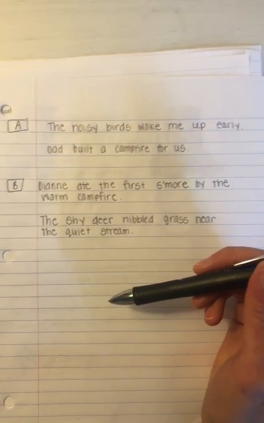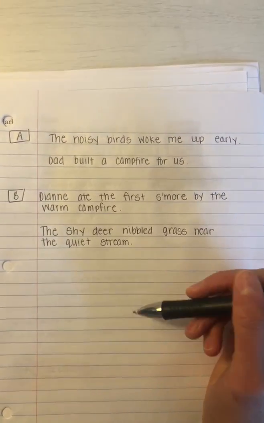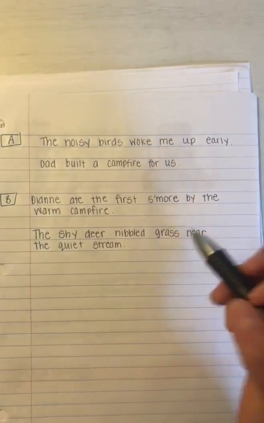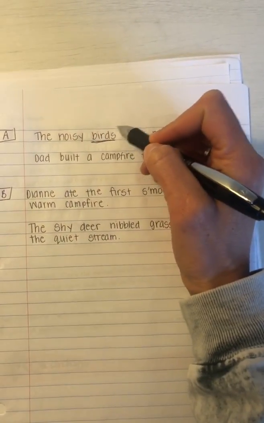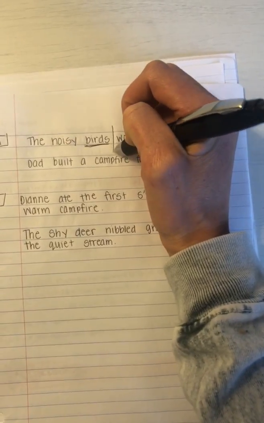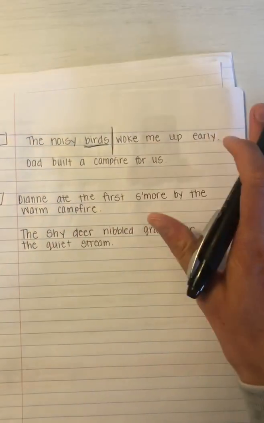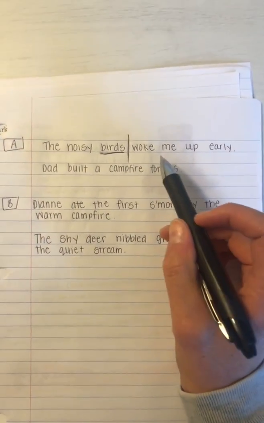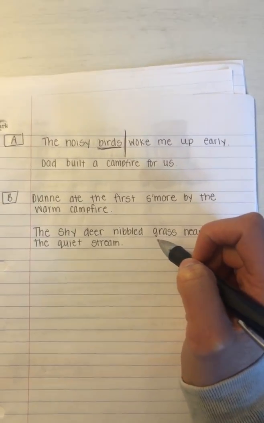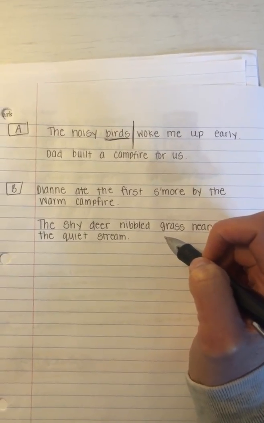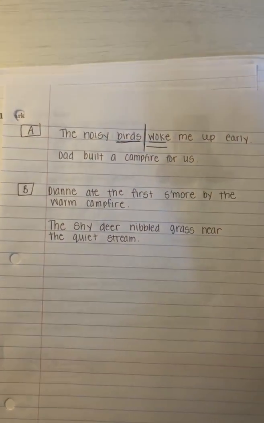Okay, so let's think. What's the subject in this sentence? Who is the who in this sentence? It is the birds, right? So remember, right after our subject is where we draw our up and down line, because this is our subject. Everything after is our predicate. Now, we don't want to underline the whole predicate twice. We just want to underline the verb twice. So what's the verb? What word shows action? It's woke. So we're going to underline that twice.